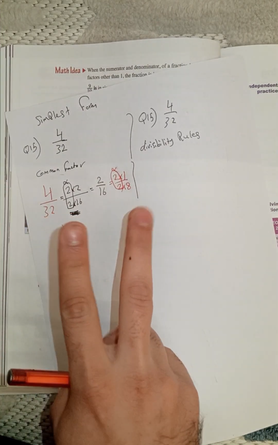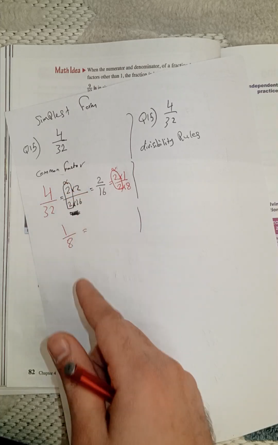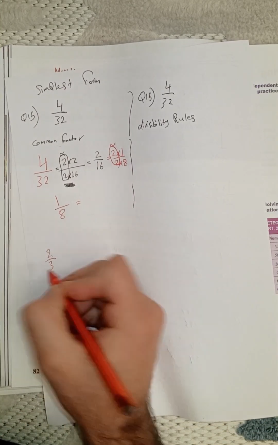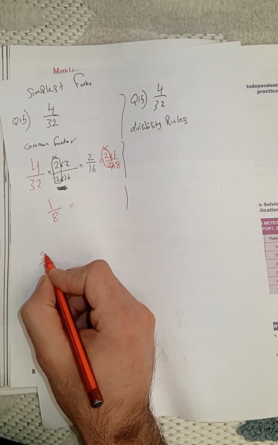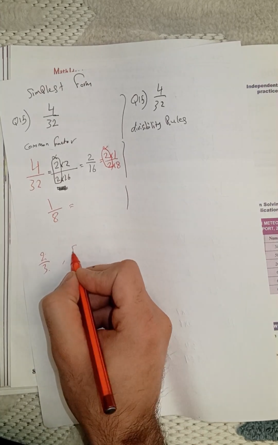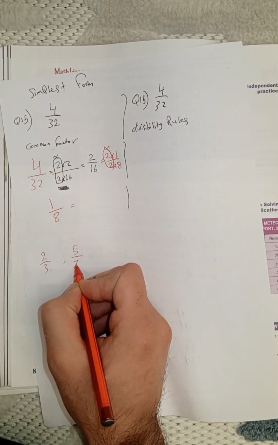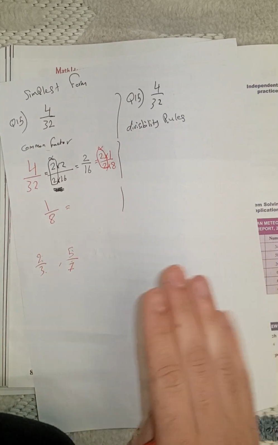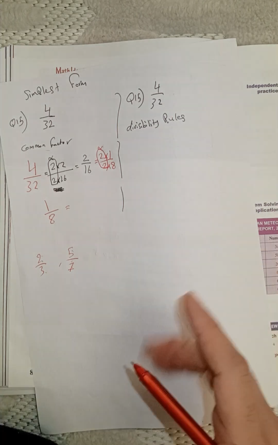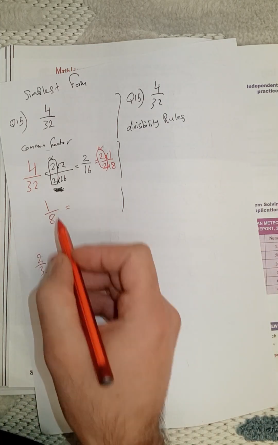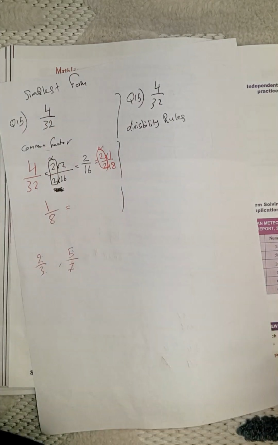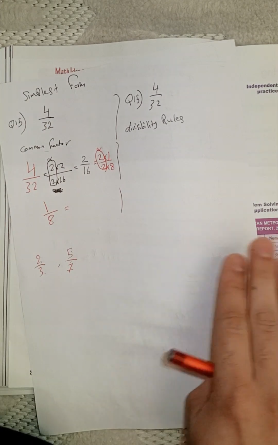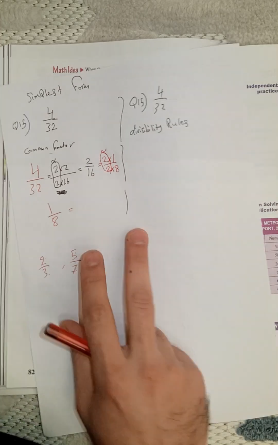The second one: if the bottom number and the top number are both prime numbers, let's say 2 over 3, 2 is prime, 3 is prime. Let's say 5 over 7, these two numbers are prime. Whenever you get this fraction, it means the fraction is written in the simplest form. We cannot simplify more. Okay? So how do you know 1 over 8 is written in the simplest form? Because there is 1. Whenever you see 1 in the fraction, that means it's written in the simplest form. Okay?